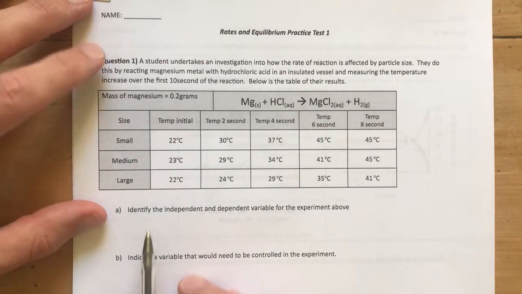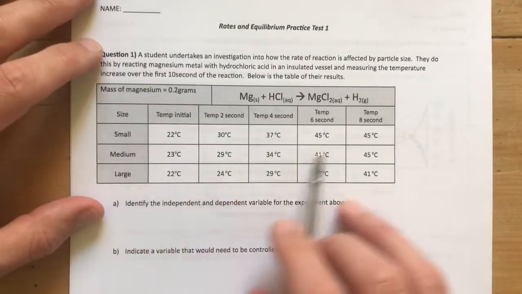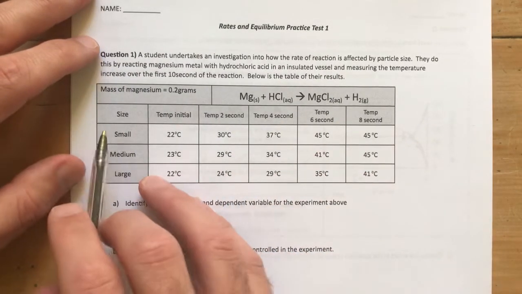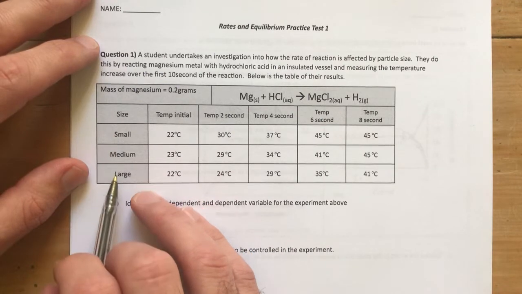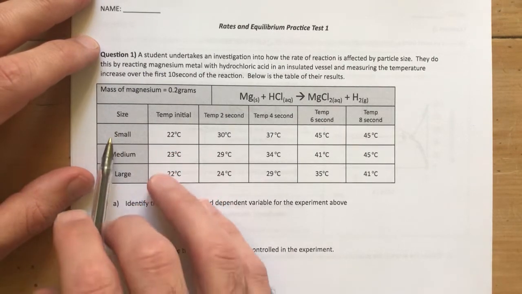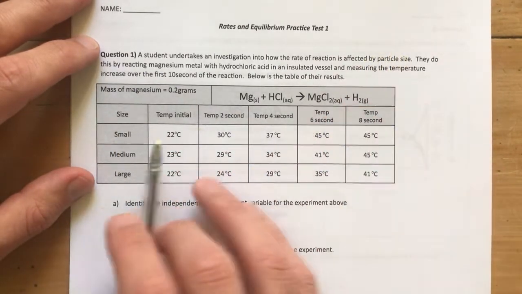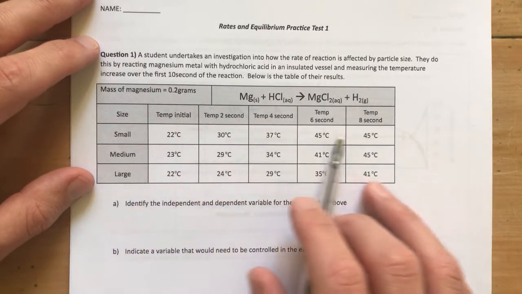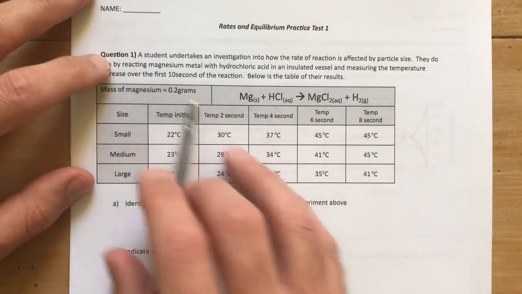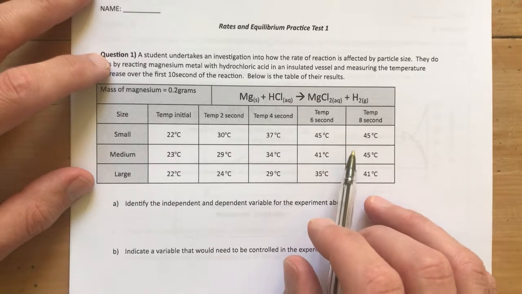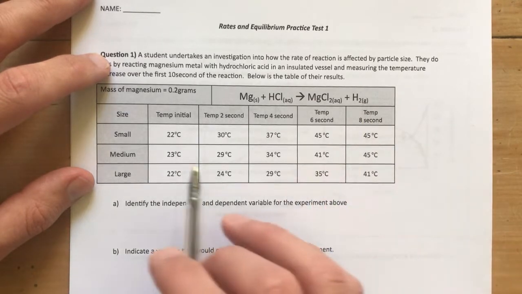Now, we've got a whole bunch of questions here, but I'm going to quickly have a look at what happened in this experiment. You can see that we've got small, medium, and large pieces of magnesium. So that's for the particle size. And then we have a change in temperature over time. So it says the first 10 seconds, but this one's only going up to 8 seconds. So just assume that's what's going to happen here.